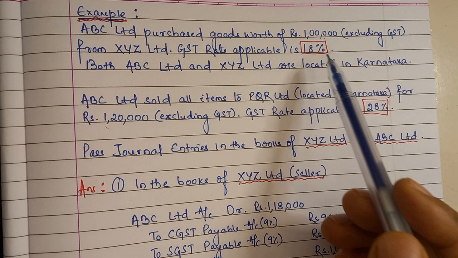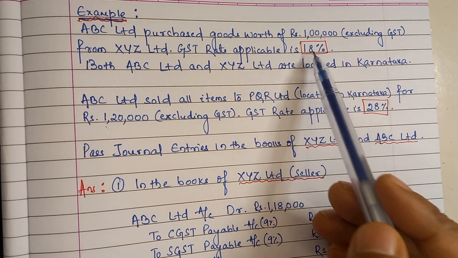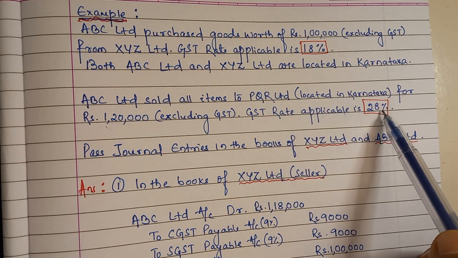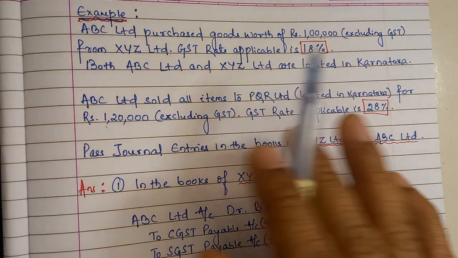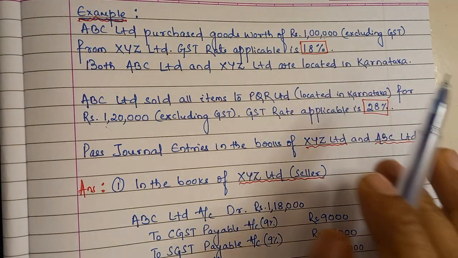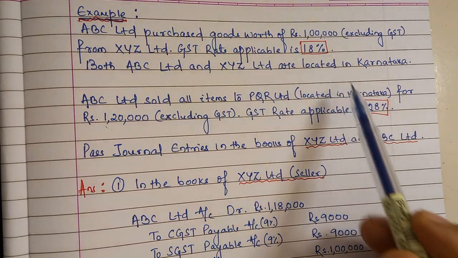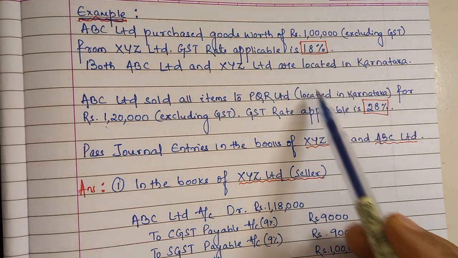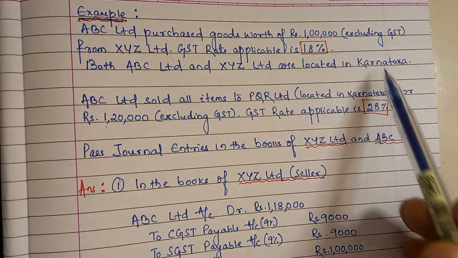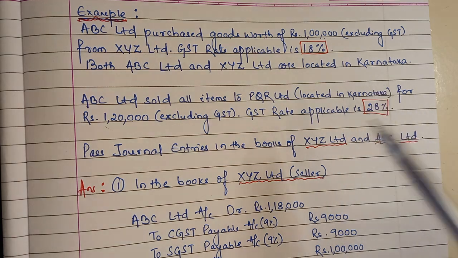So at the time of buying, the rate was 18%, but at the time of selling, it is 28%. I have just taken this as an example. It may not be a scenario where the percentage changes in traded goods, but for understanding the concept, I have made two different percentages here.